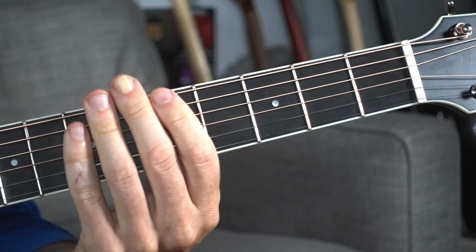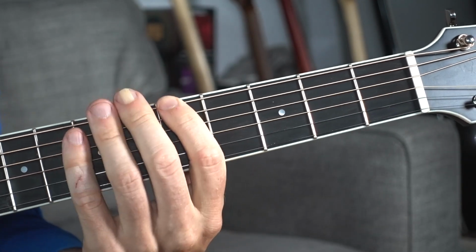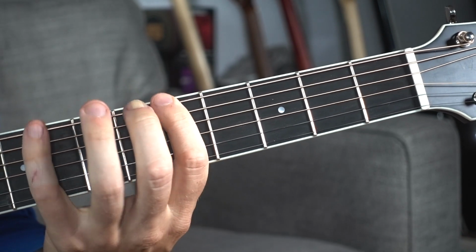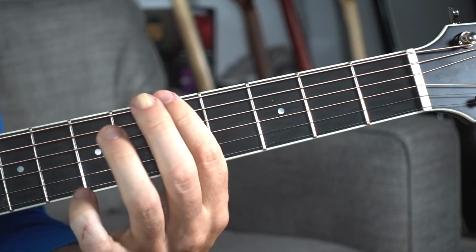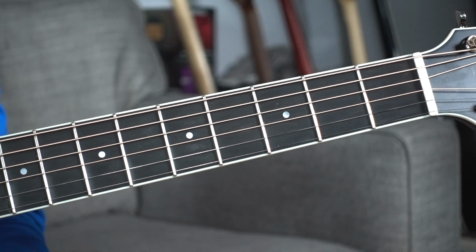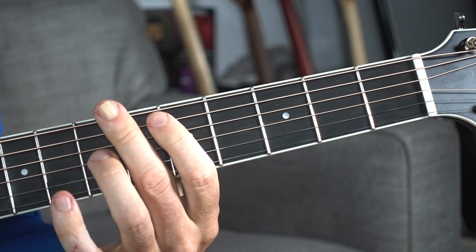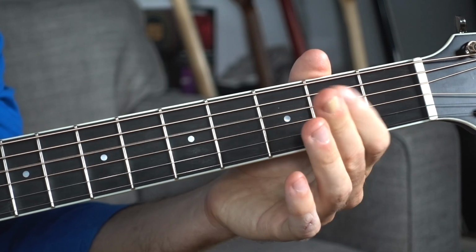But I want to do it in a closed position, which means the open strings aren't helping us out. Right here, 5th fret on the low E string. This is an A note. Same shape as D minor. 5, 8, 5, 7, 5, 7, E string, A string, and D string. Okay, so here's D minor, E minor, A minor.